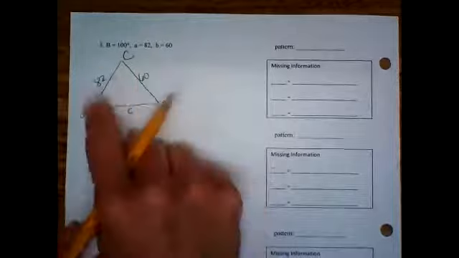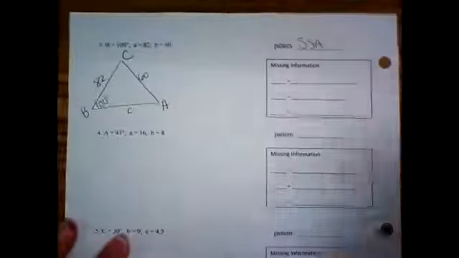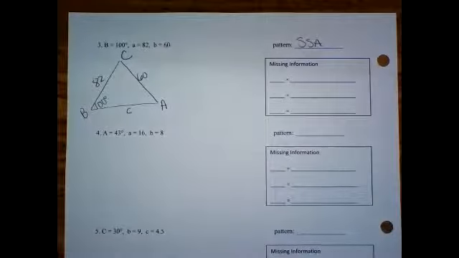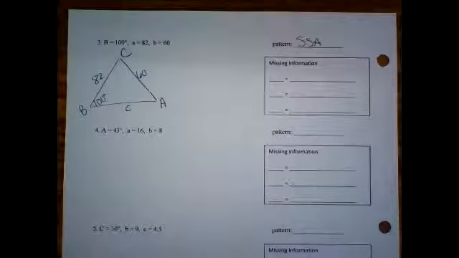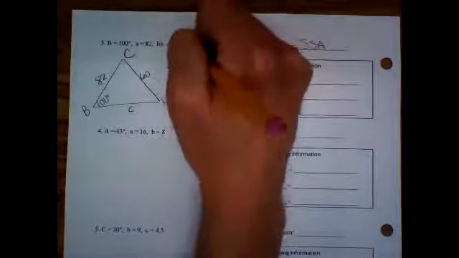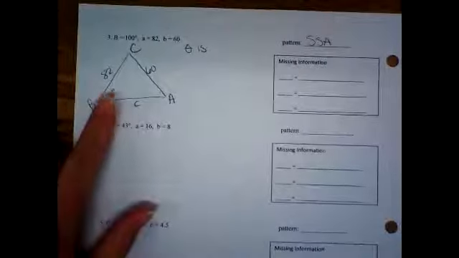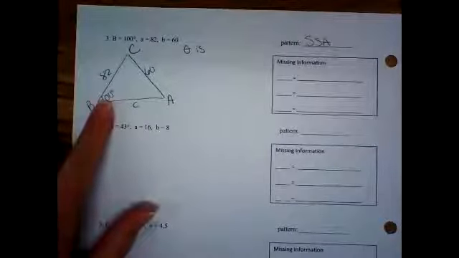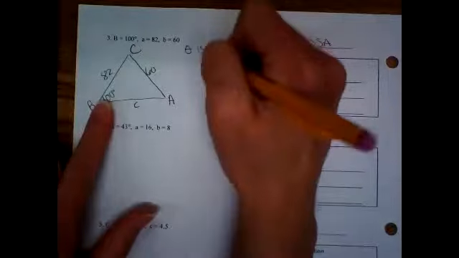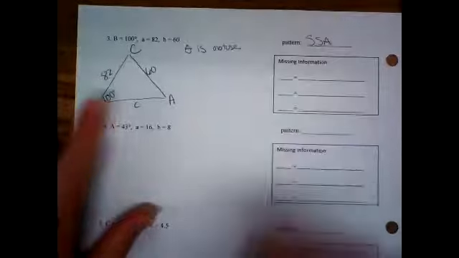Again, the pattern is side-side angle. They all are today because that's what this lesson is on, right? So this pattern is what tells you, hey, I need to do that analysis. So theta is what? Acute or obtuse? Obtuse, good.